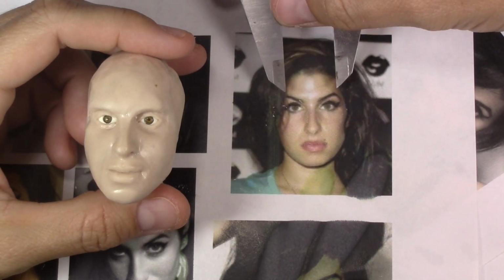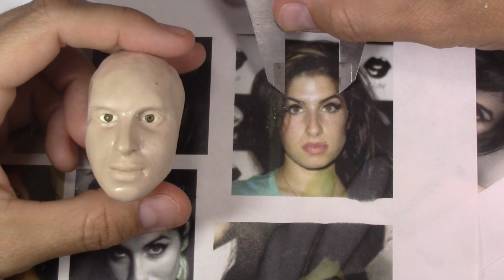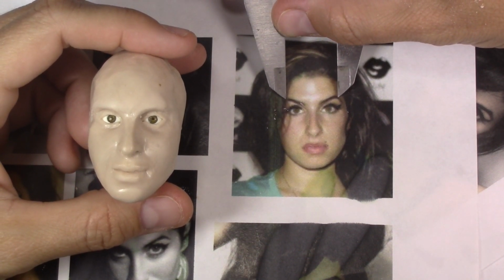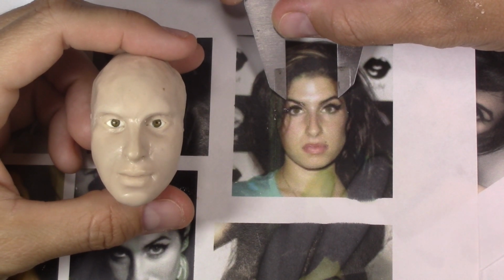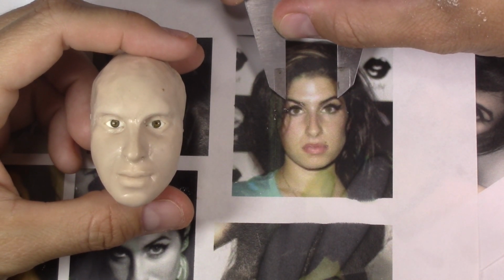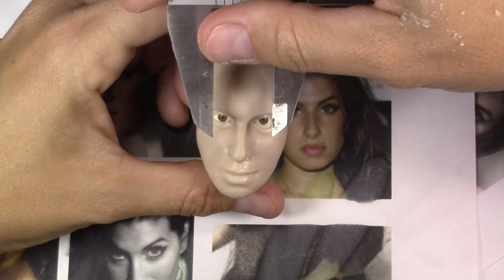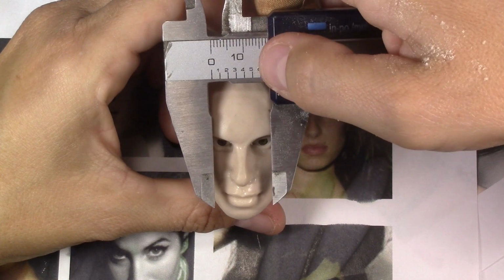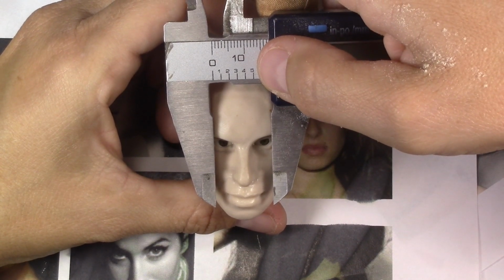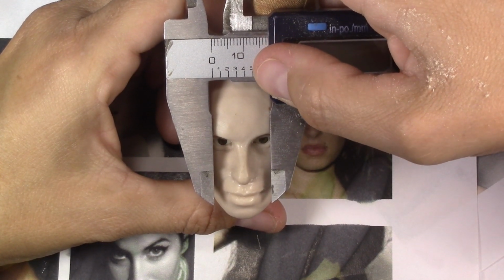So let's see where it starts. It always starts in the arch of the eyebrow, so we can put it in there. We already measured that, but once I smooth out the forehead, I lost it. So there you go. Measure here. Find the center, put the nose right in the center. Squeeze it in.